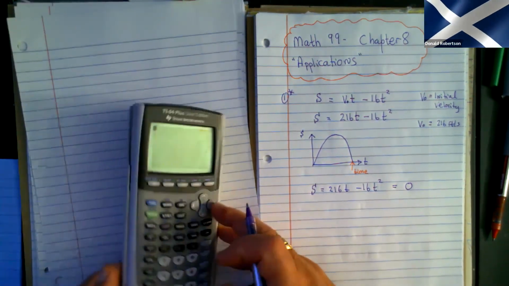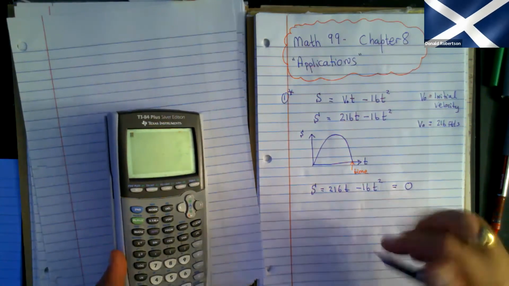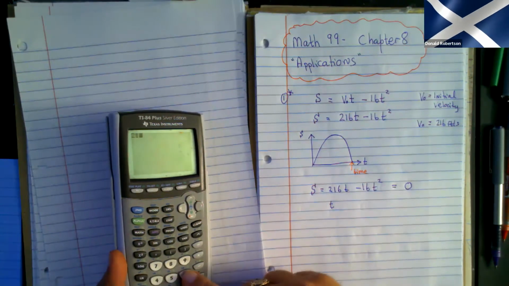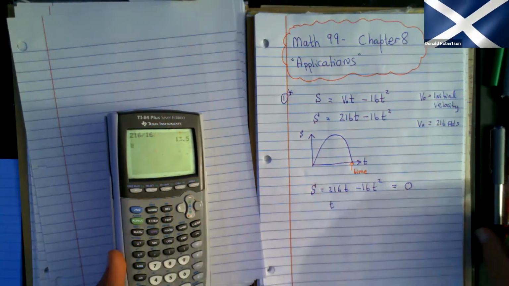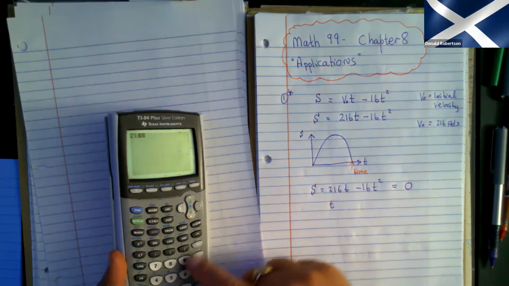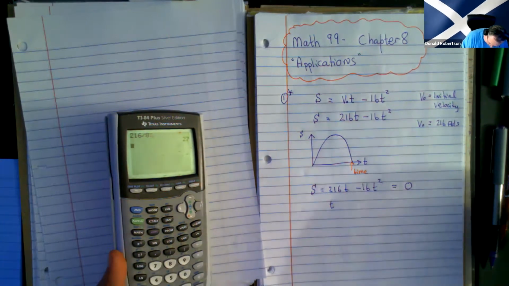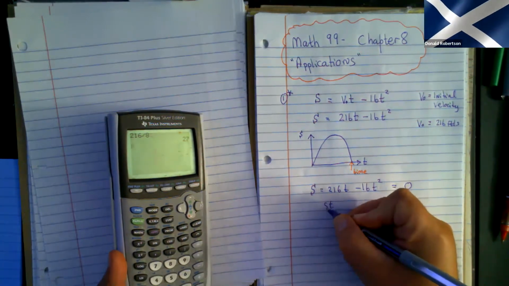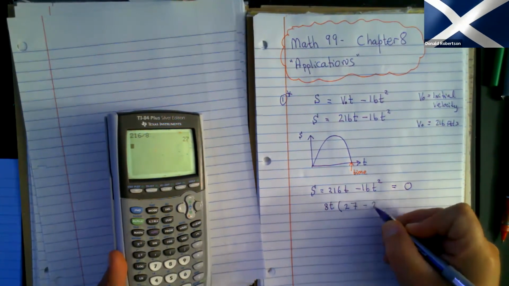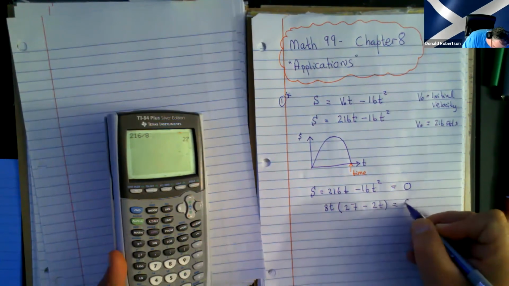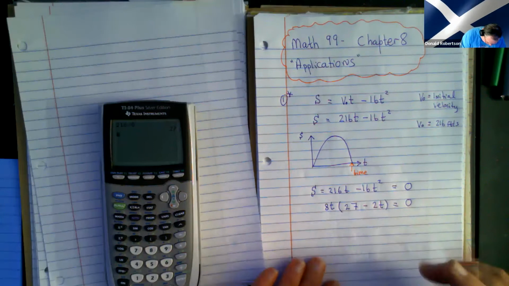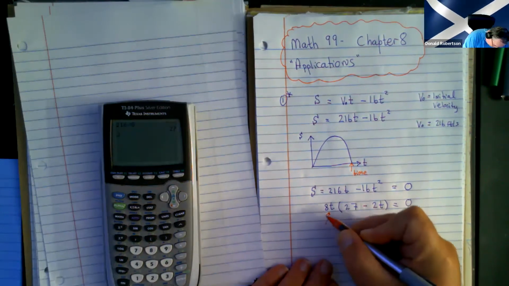And I'm going to try and do it, if I can, by factoring. So I know I can pull out t as a common factor. I'm wondering if I can pull out 16. Almost. What about 8 then? Yeah, I can pull out 8. So if you pull out 8t as a common factor, you're going to be left with 27 take away 2t equals 0.